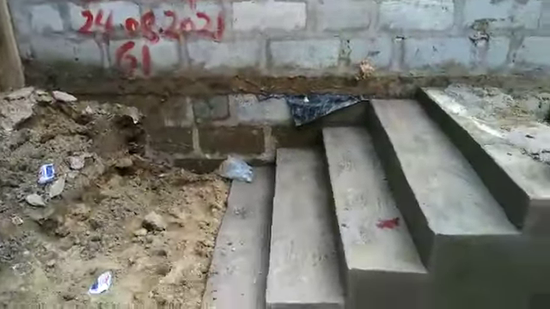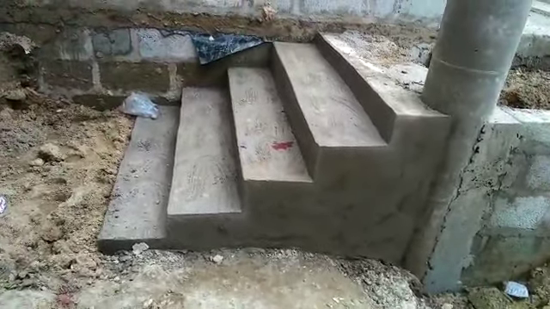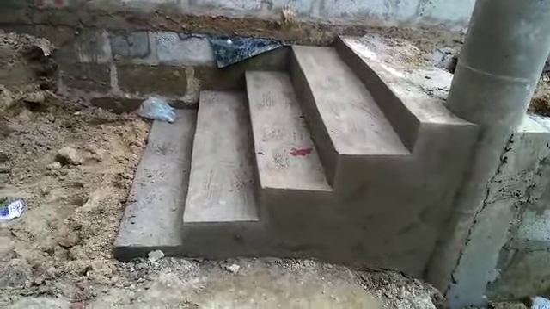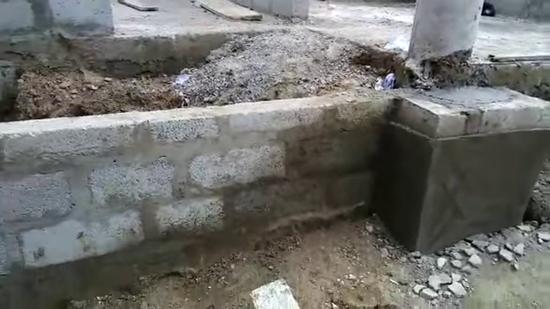No, this is the staircase. This we use block to do it. We use block, just block work. There's no concrete, apart from the base and then the base concrete.